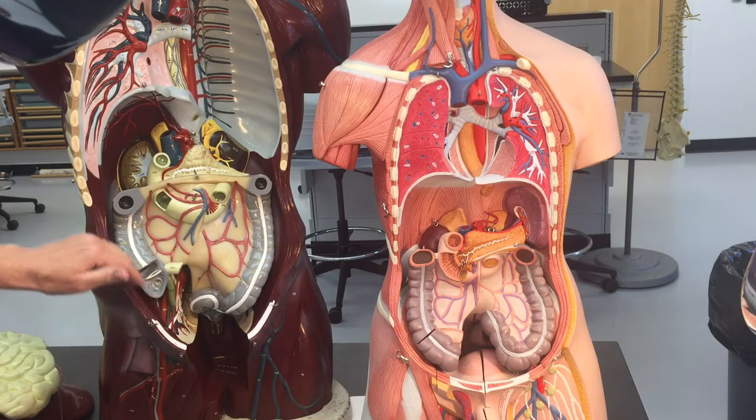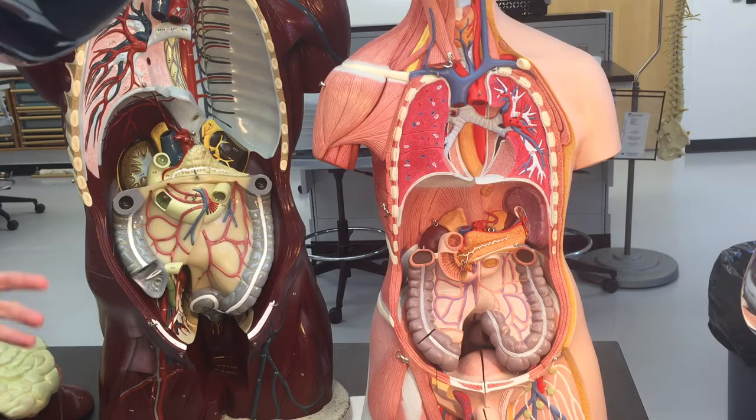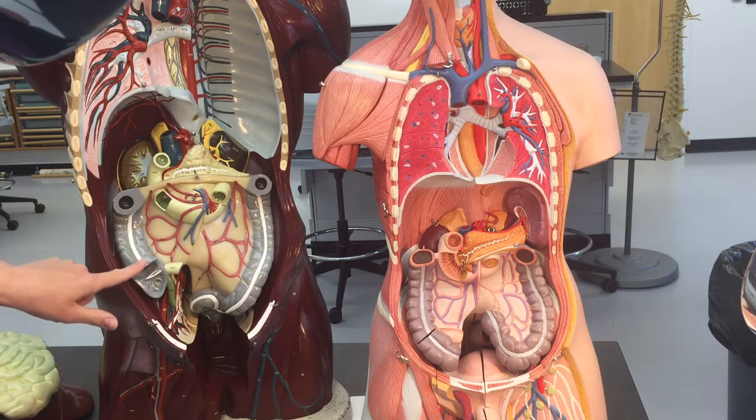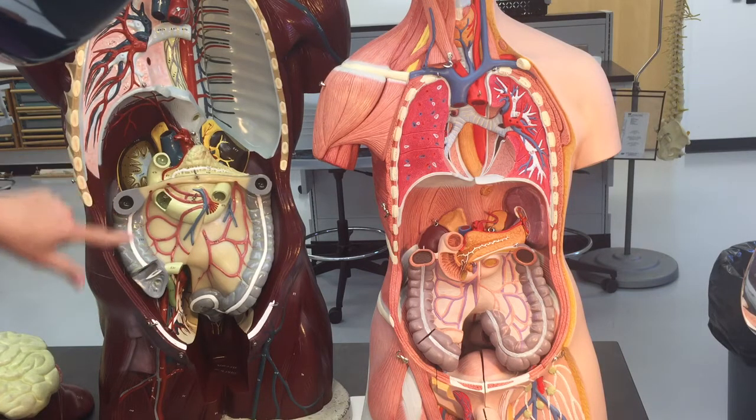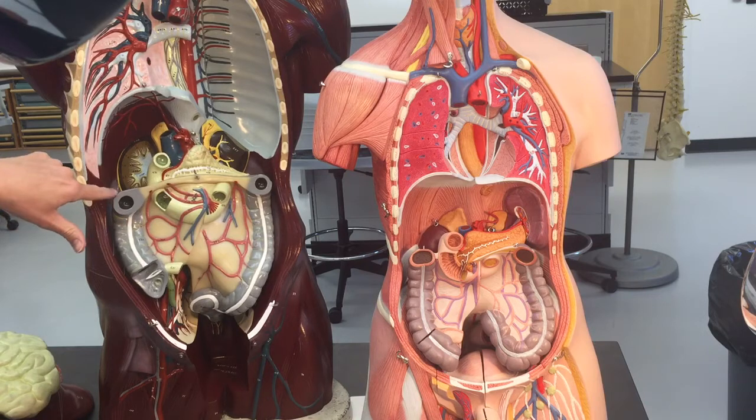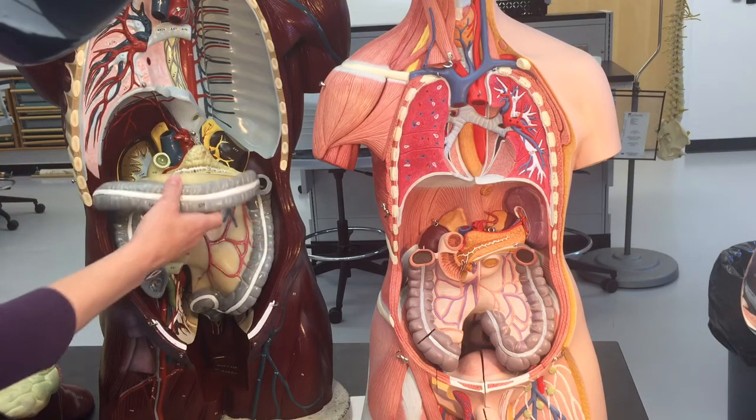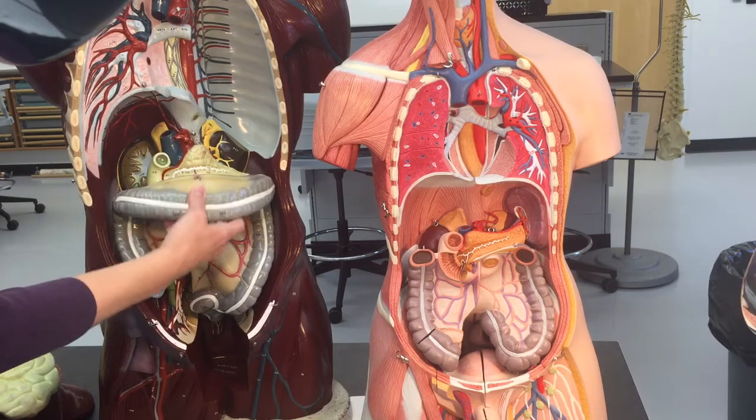Next, it's going to move through the large intestine, and the job of the large intestine is to remove, for the most part, fluid from these contents. And so it's going to peristalse and move the food up this way through the ascending colon. Then it's going to have a little corner here, and that is the right or hepatic flexure.